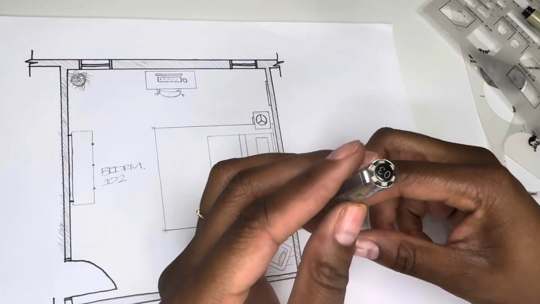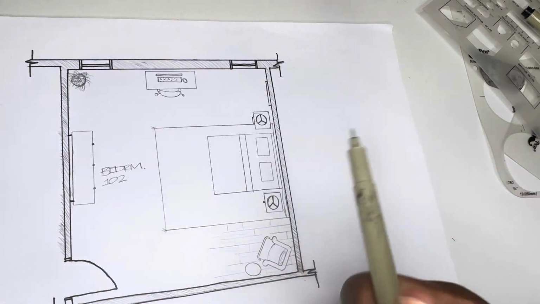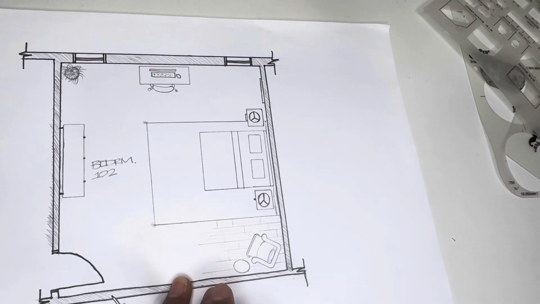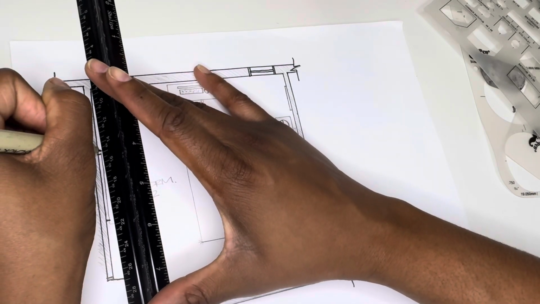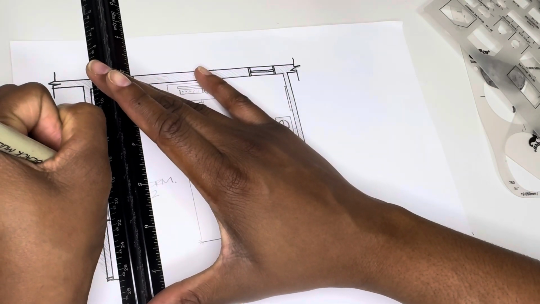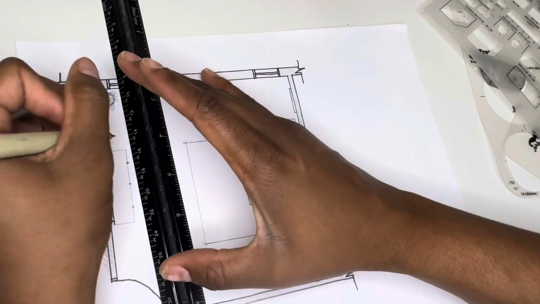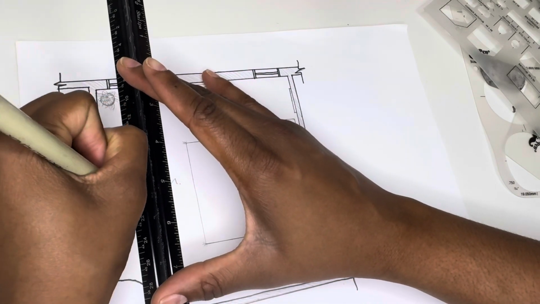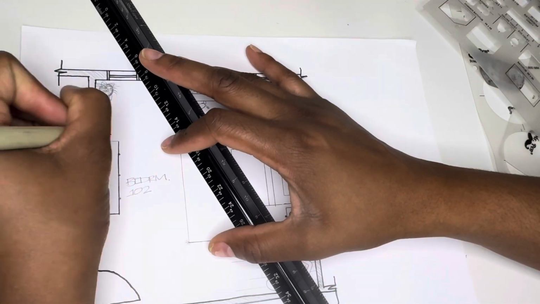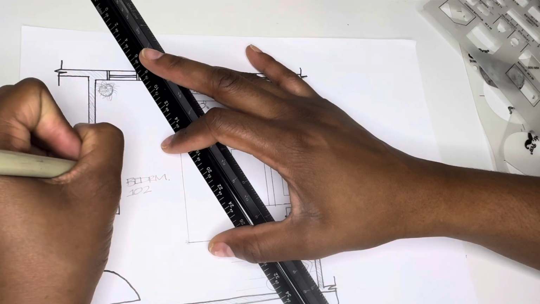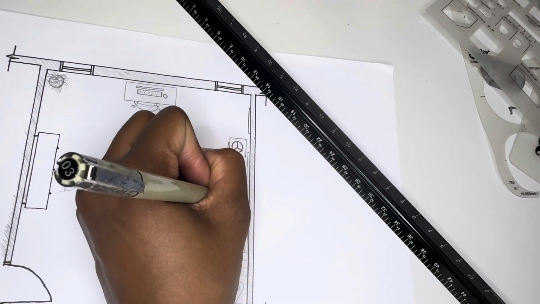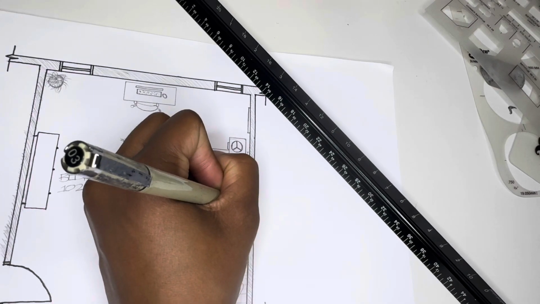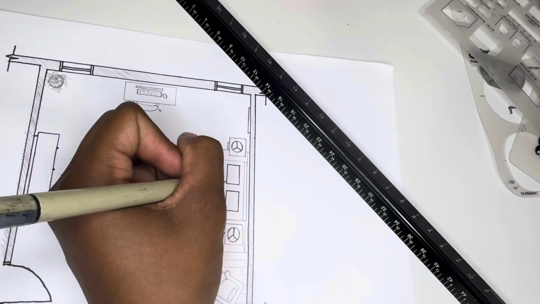Alright, so now I'm going to take my number 3 and I'm going to do all the furniture. Yes, I know my rug is a little off center, but that is not the point of this video. The point is showing you just how to draw a floor plan, okay? What inking does, it defines your lines a lot more, makes your drawing a lot more visible.